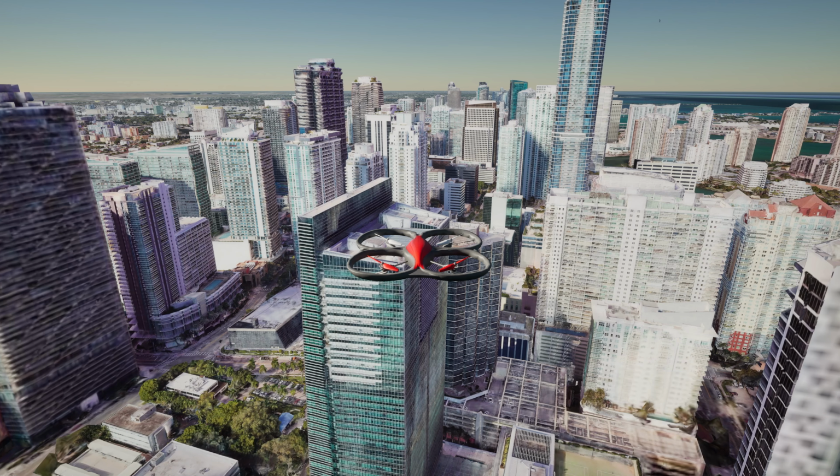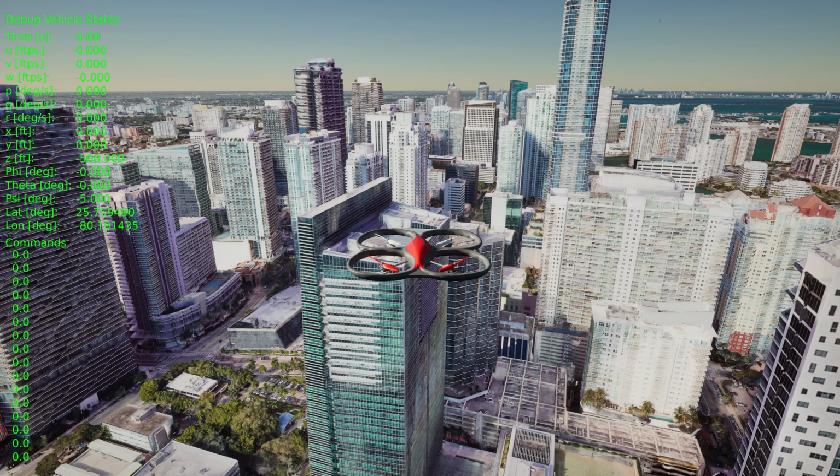Now we're in Miami. So this just spawns the vehicle at this location. Make sure your simulator is sending the location you want as well. So if we open up the debug panel, it shows that we're at the correct location, but as soon as it receives information such as from MAVRIK, it'll overwrite that with the data that it receives.